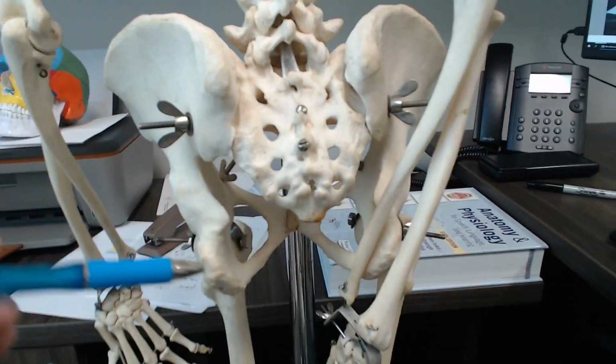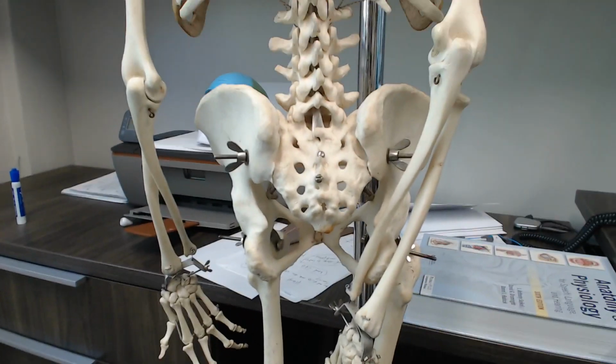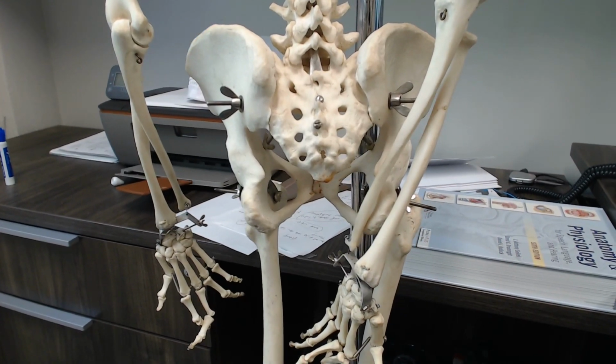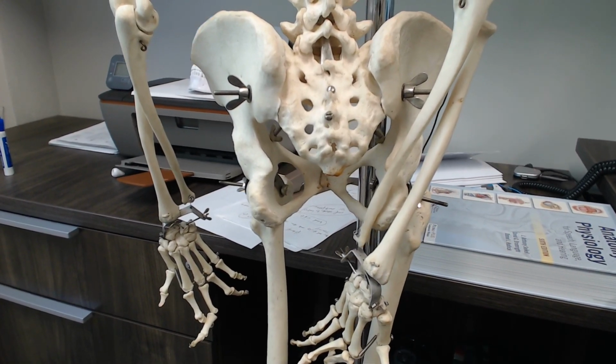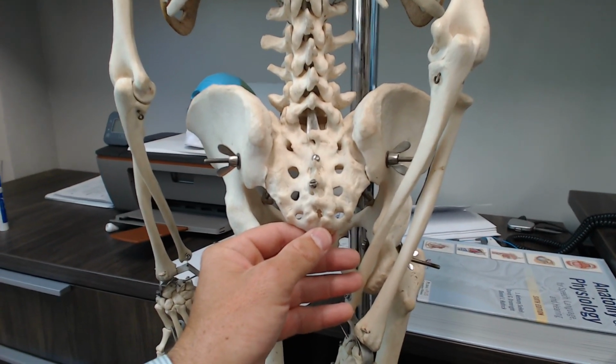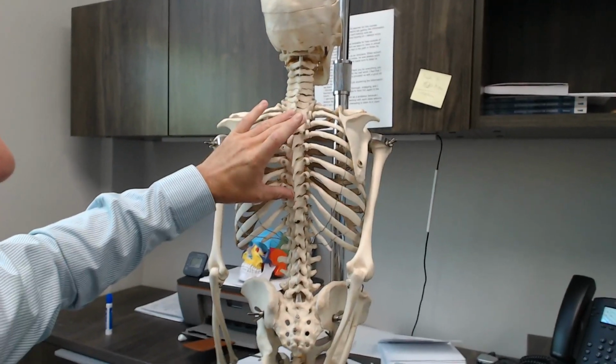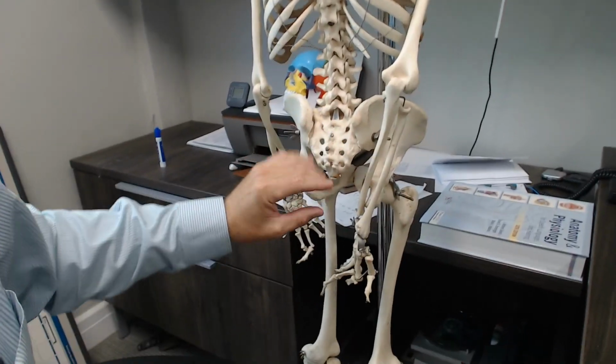Moving on down, here's the sacrum. Sacrum is the medial bone of the pelvic girdle. And the coccyx would be here below that, and that would be your tailbone. So don't forget your numbers: 7, 12, 5, 5, 5.